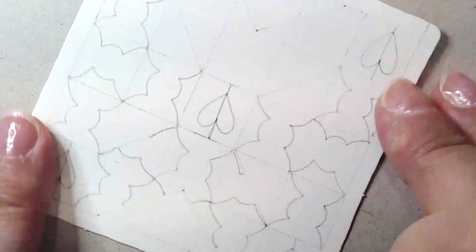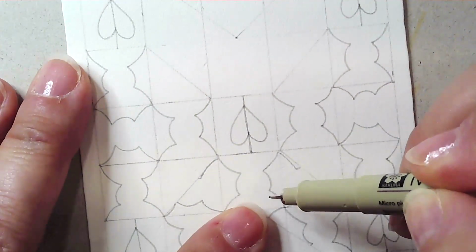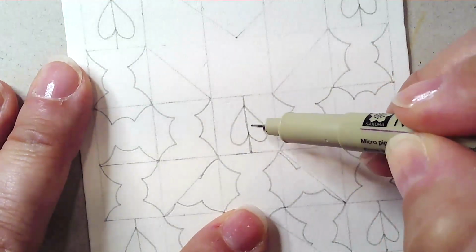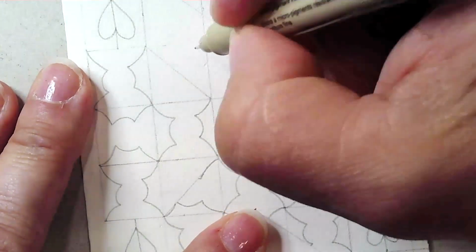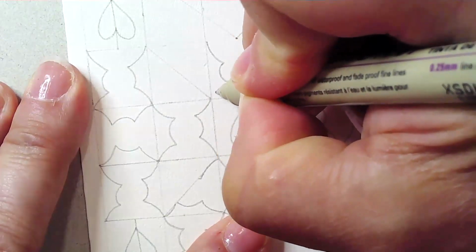So we're going to flip this over and do exactly the same thing. So here we have a vertical. This center would be horizontal. Here we go, adding a vertical in that full box right in the center.